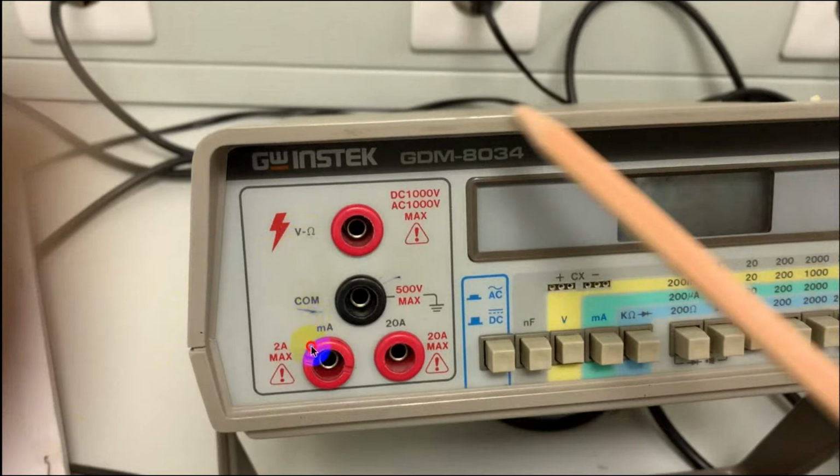Here you can find milliampere and 20 ampere, and this is the common. This is red, this is red, and this is the common black. So you will use these two to measure the voltage, and you will use these two to measure the current.